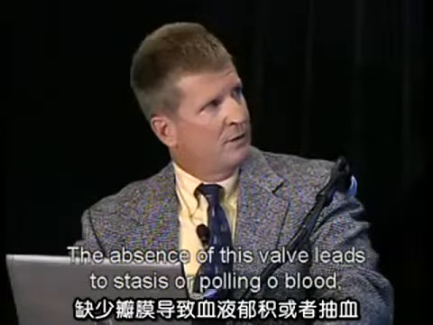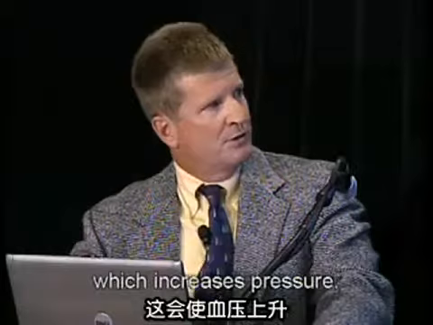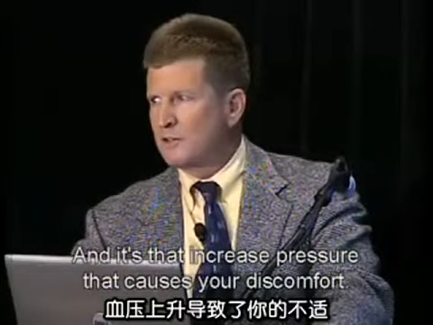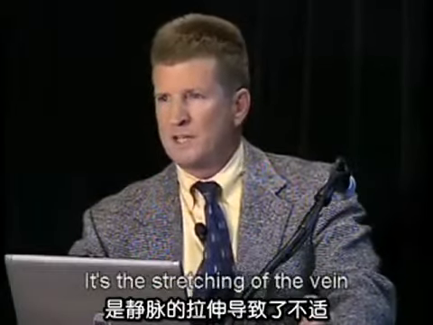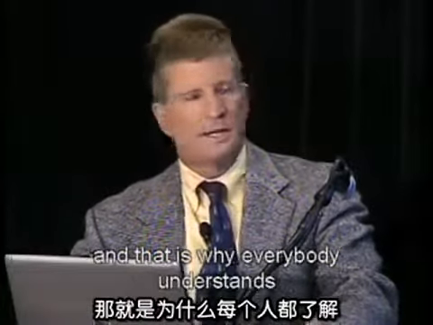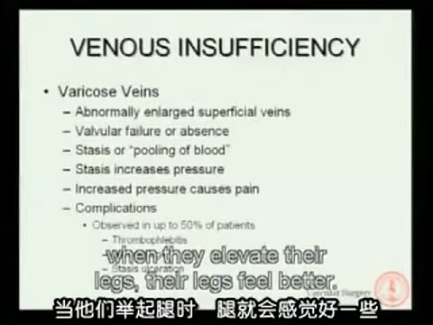The absence of these valves leads to stasis or pooling of blood, which increases pressure, and it's that increased pressure that causes your discomfort. It's the stretching of the vein that causes the discomfort, and that's why everybody understands when they elevate their legs they feel better.